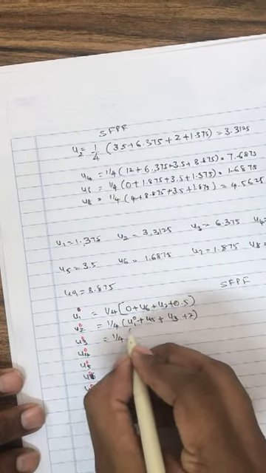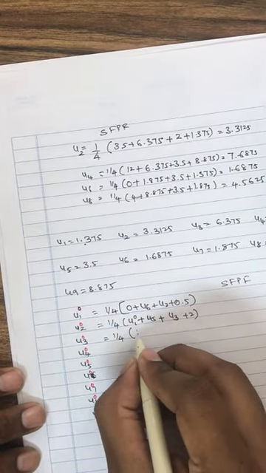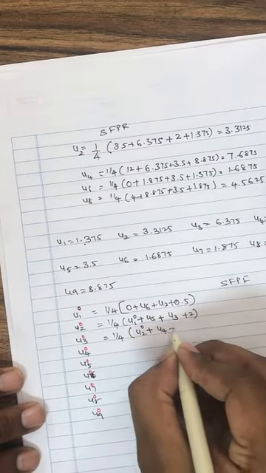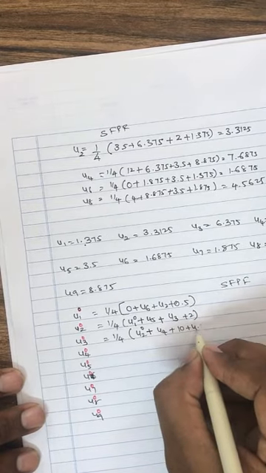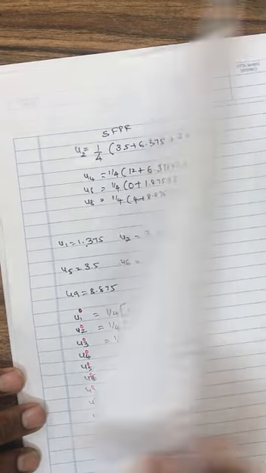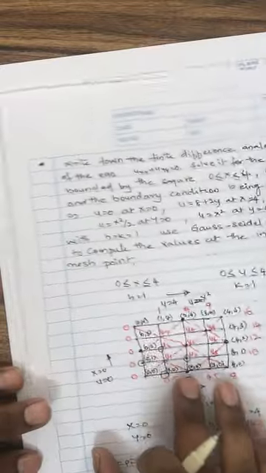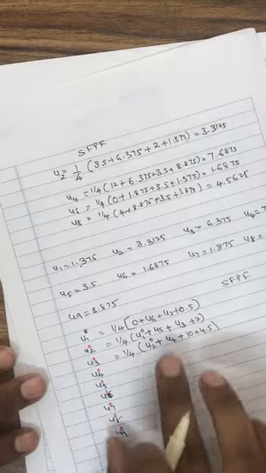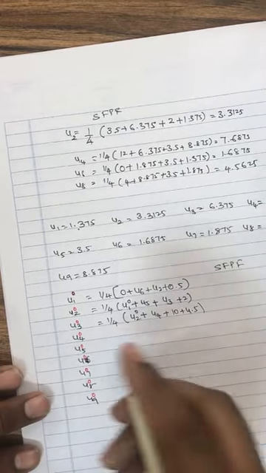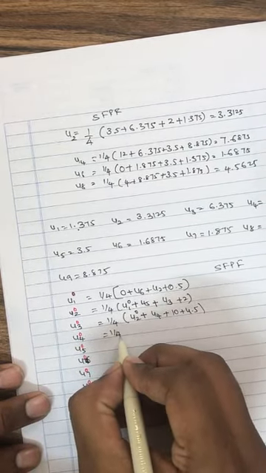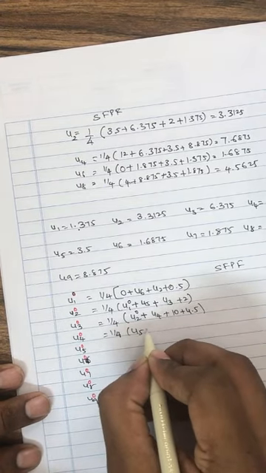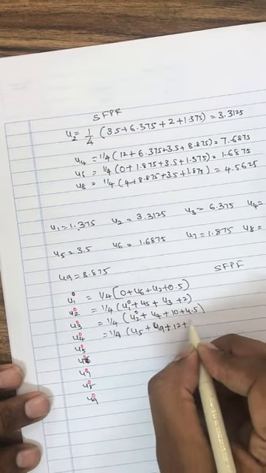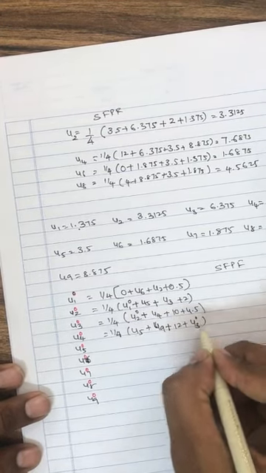Then 1/4 of (here u2: 0 plus u4 plus 10 plus 4.5). These are the values we have to calculate by using this mesh itself. From this mesh we are taking these values by using the standard 5-point formula. Then 1/4 of (u5 plus u9 plus 12 plus u3).